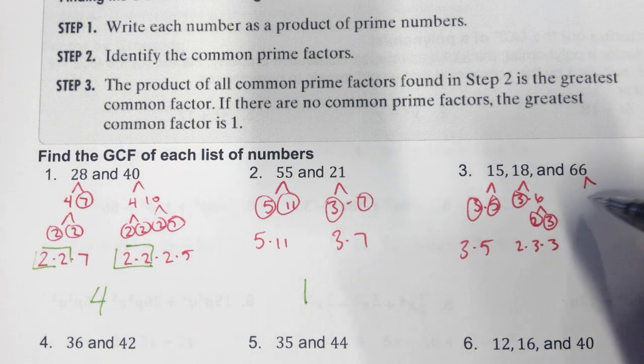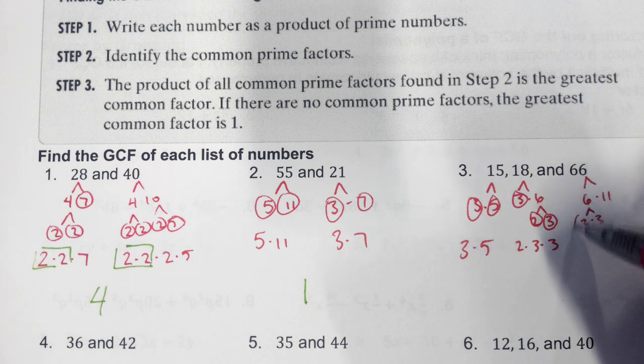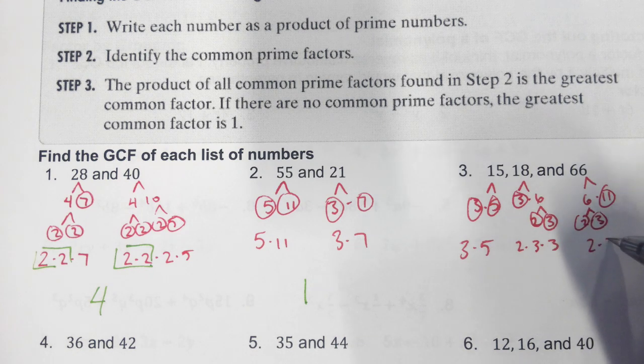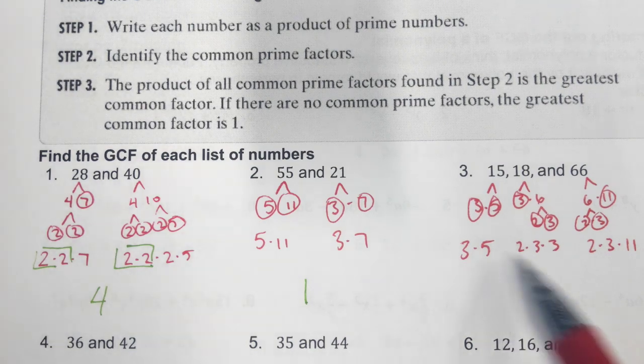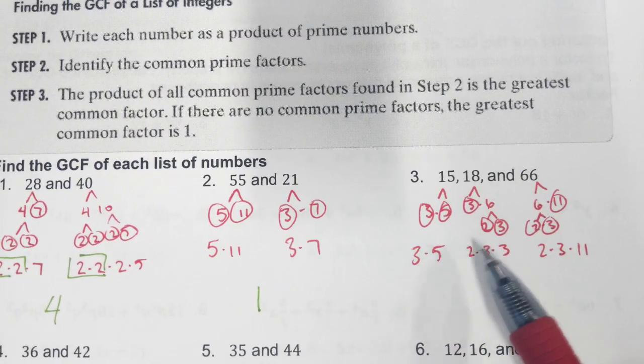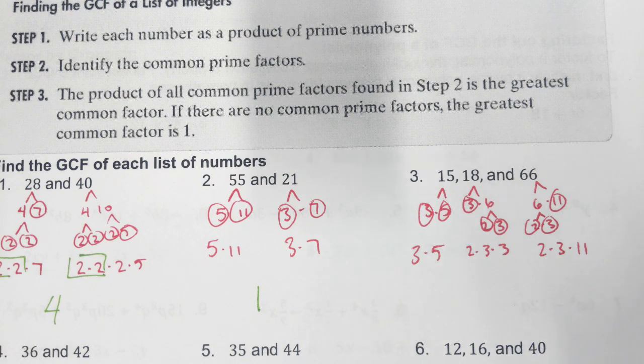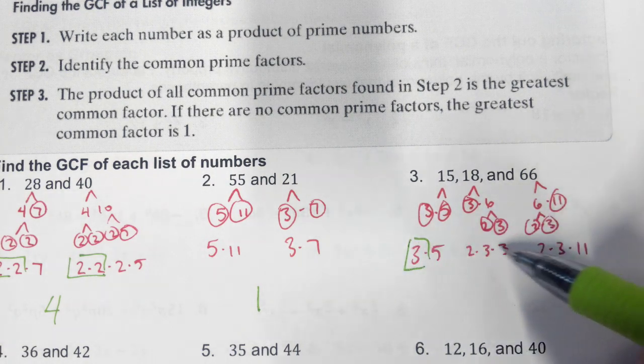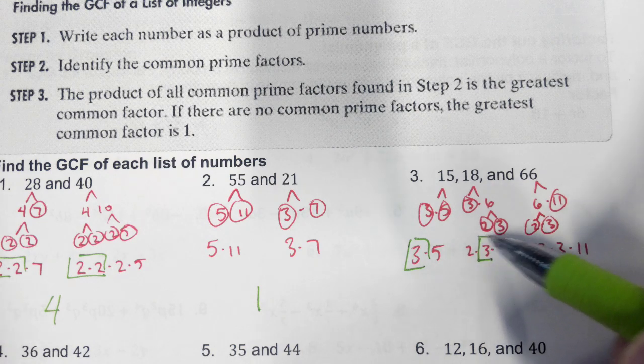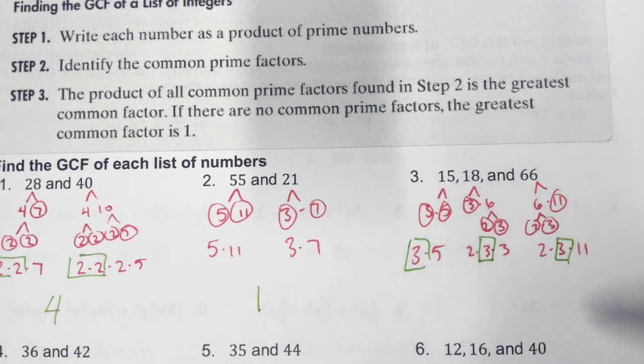And then last, 66 is 6 times 11. And 6 is 2 times 3. All of those are prime. 2 times 3 times 11. And you just have to inspect all 3 of them. The only thing that's in common is a single 3, right? We almost had a couple of things, but between the 3 of them, there's only one 3 in common. So 3 is the biggest that would divide those 3.